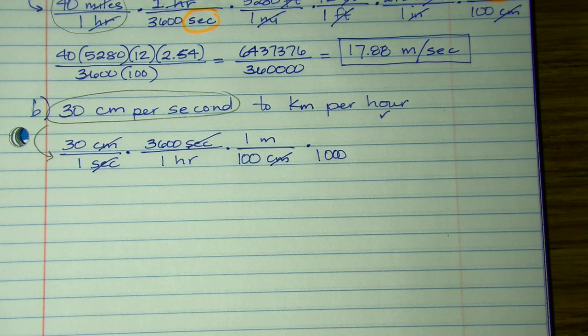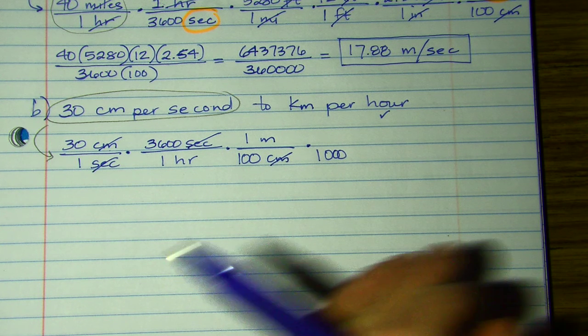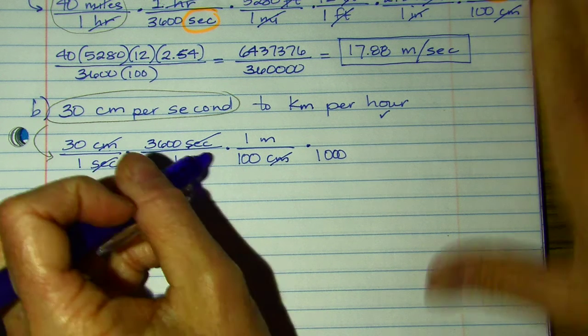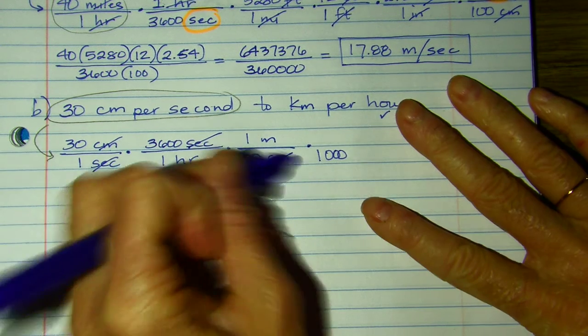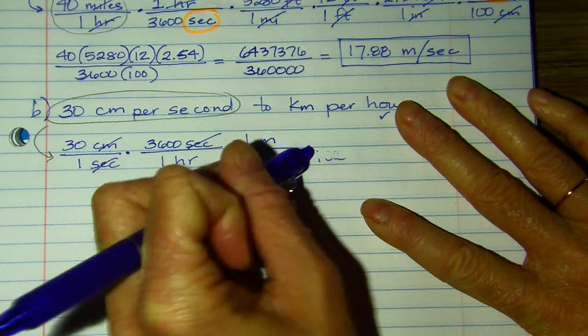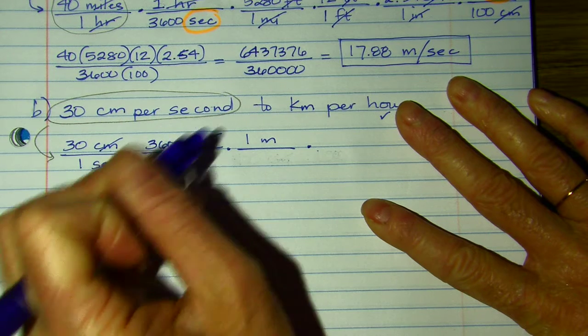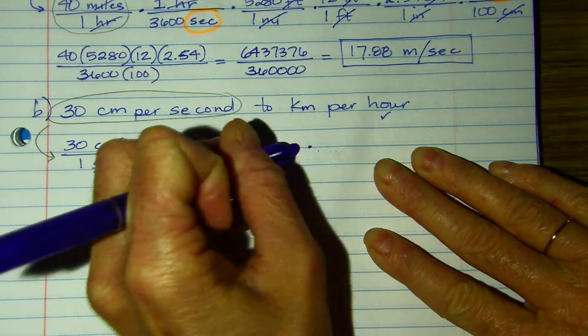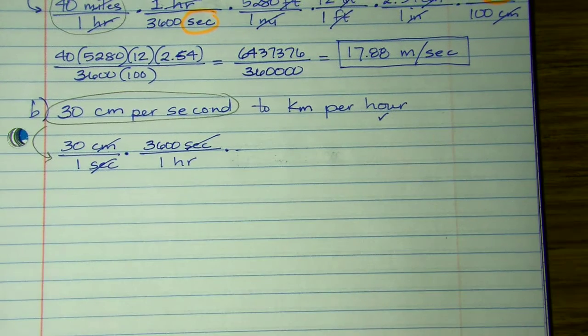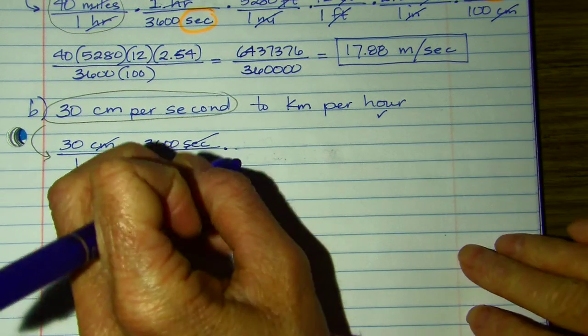Did I set that up right? There are 30. No, I did not set that up right. Sorry about that. Now, okay, there are two ways to do this.